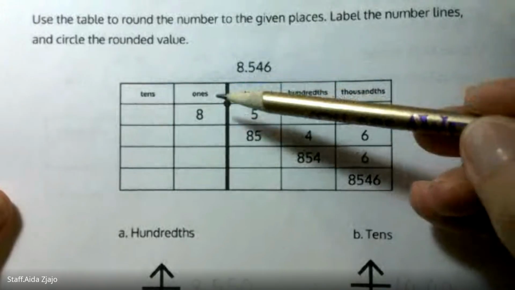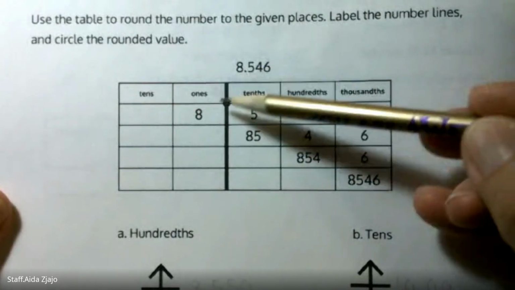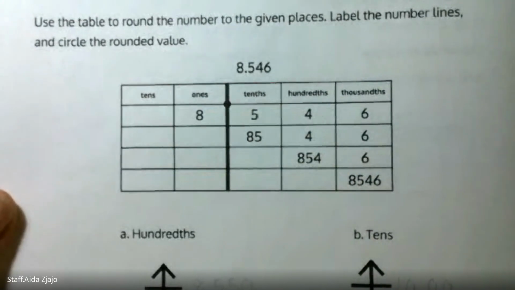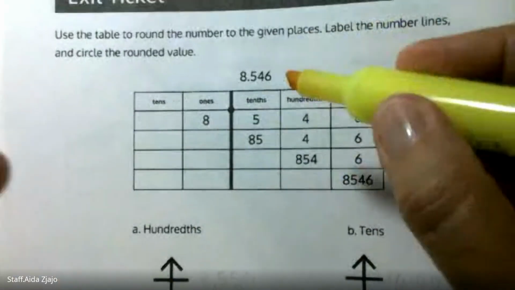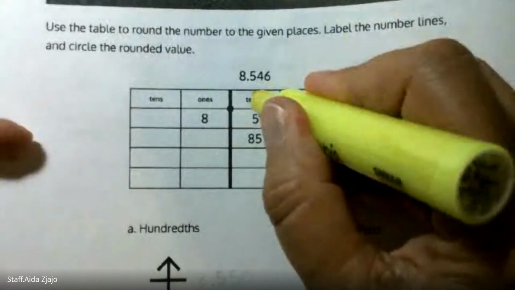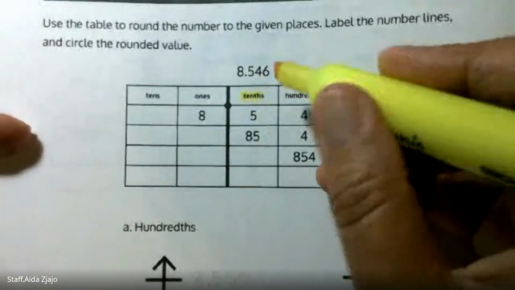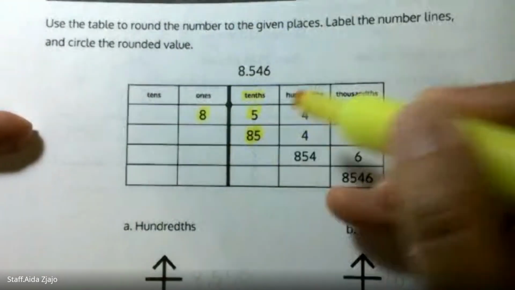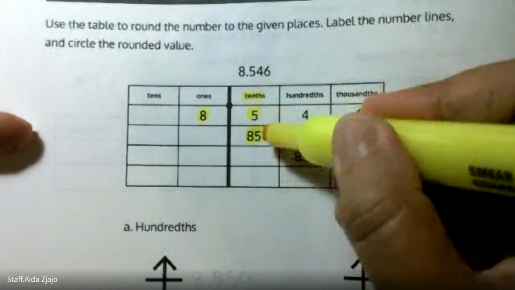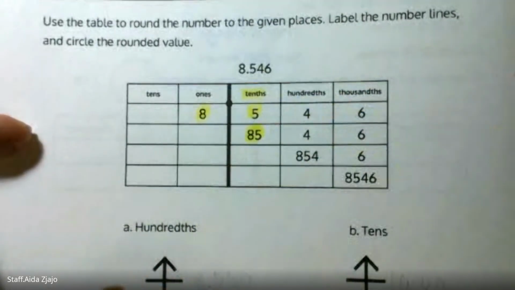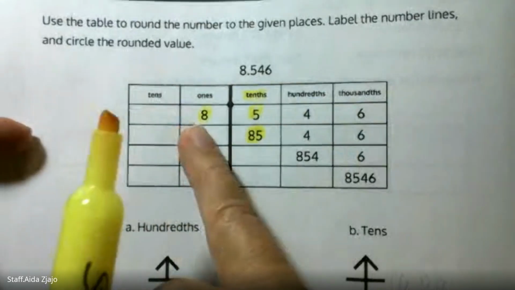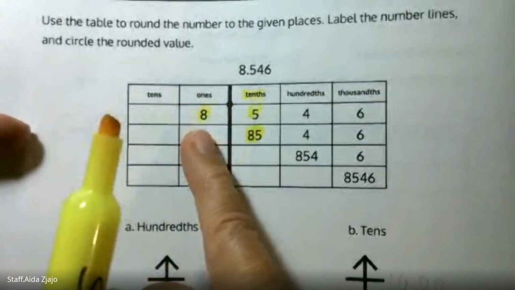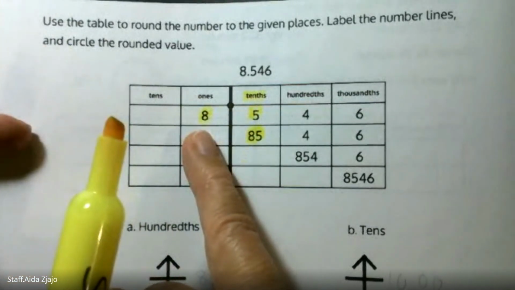So this is 8 ones. If you're going to round to the tens, they want you to combine tens and ones, so it becomes 85 tens. If you're going to round to the ones, you look, there are 5 tens, so that would be a 9 ones to round.